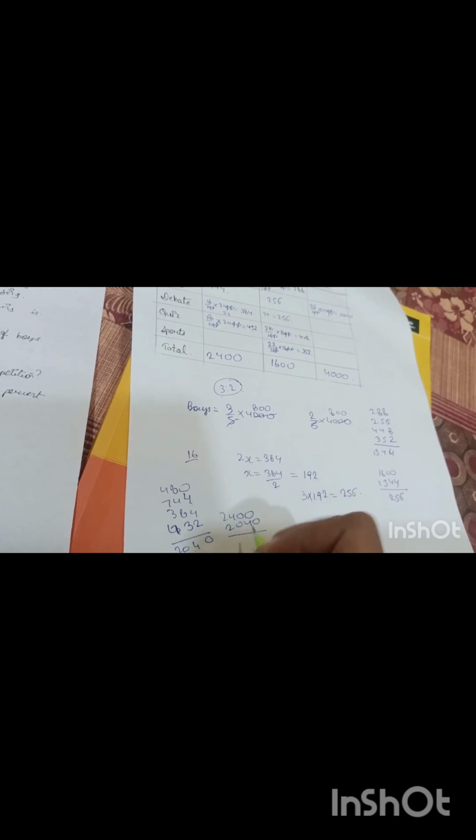So if we add the total, you'll get over here 480, 744, and 384, 432. If we add, and if we subtract it from this, you'll get the value as 360.